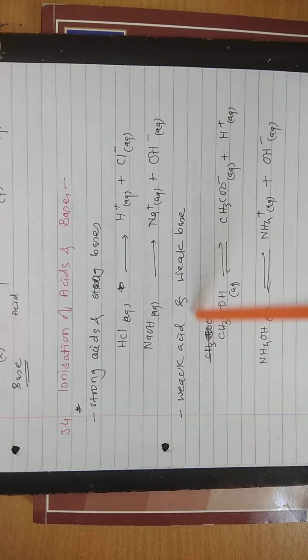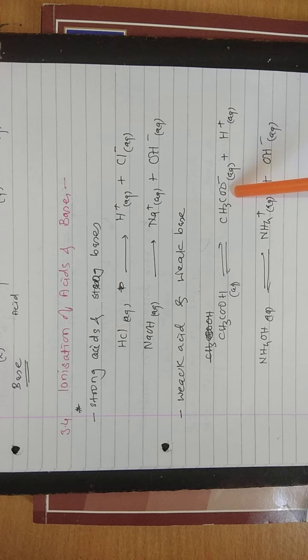Now these are the examples of weak acids and weak bases. The example of a weak acid is CH3COOH. When dissolved in water, it forms CH3COO minus and H plus ions. And NH4OH as a weak base dissociates to give NH4 plus and OH minus. Both equations are shown by a double arrow, forward as well as reverse direction. That means an equilibrium is formed between the undissociated molecules and the ions formed, being a weak electrolyte, a weak acid as well as a weak base.